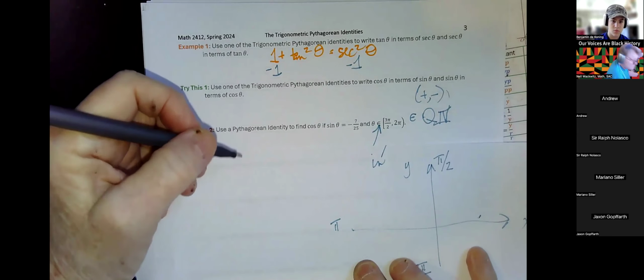Y'all were just playing with it. No, which one connects the sine and the cosine? Solving for cosine or sine? Sorry. So we're just going to write down cosine squared theta plus sine squared theta equals 1.